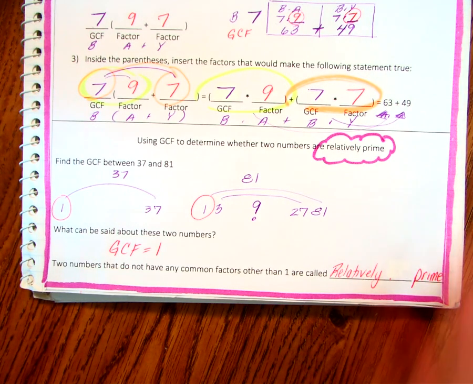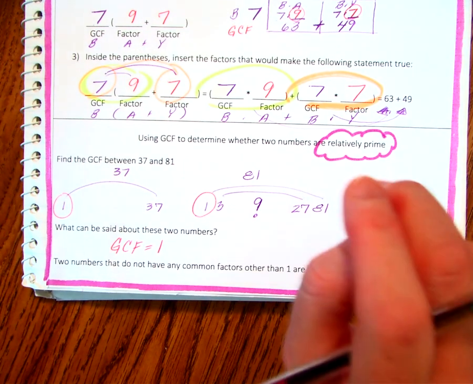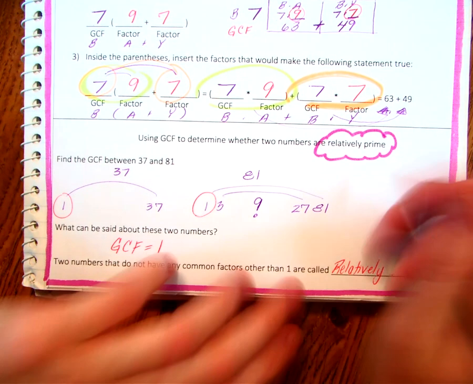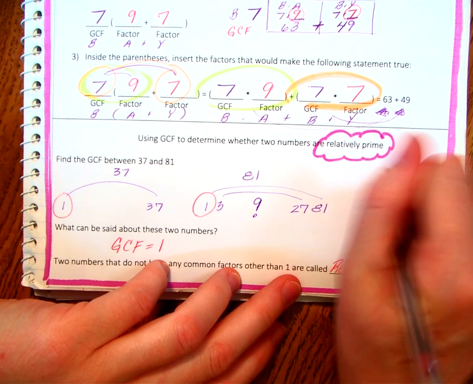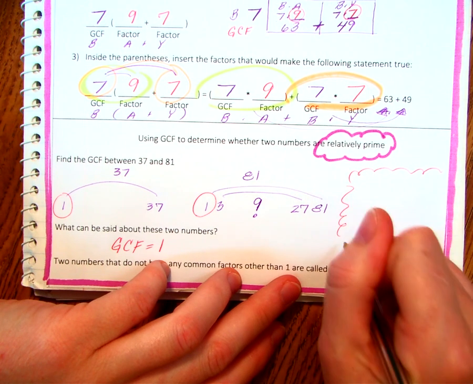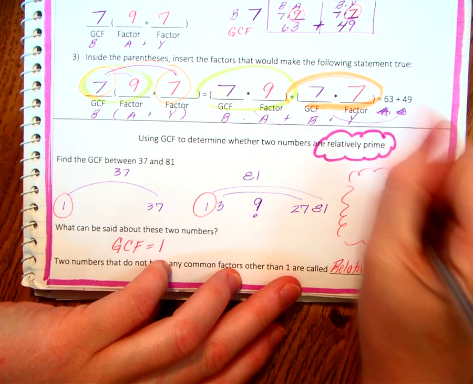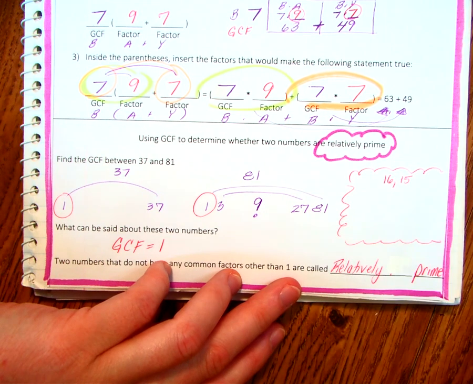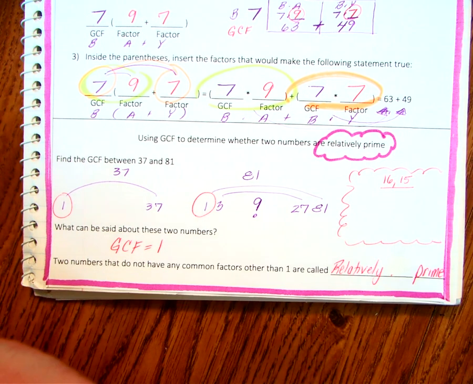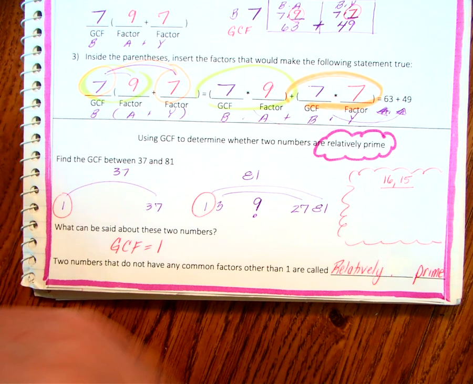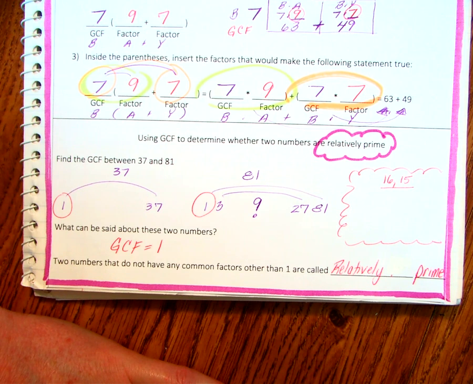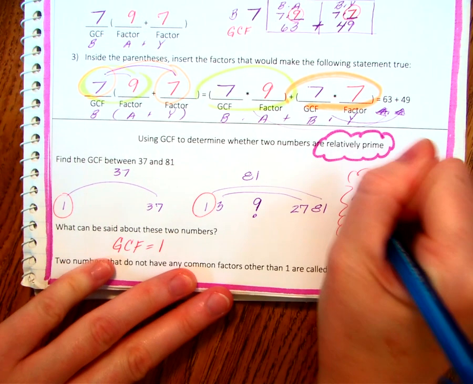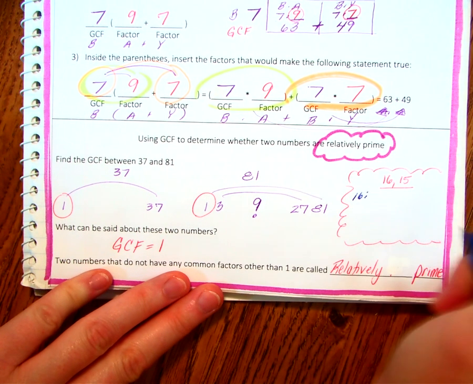Another common example that I have seen on several ERGs and on several tests is, and I'm just going to stick it in your notes so you can have seen it before. You might have even done this in a practice problem in the past. They'll say, what is the GCF between 16 and 15? I'm not really sure why this one comes up a lot. I think because neither one of them is prime independently. So you're looking for some kind of commonality between their factors.